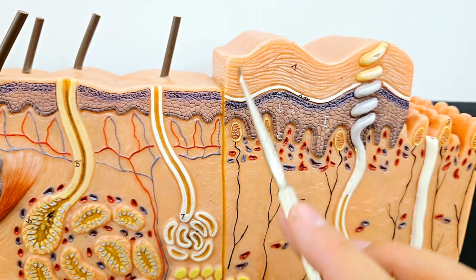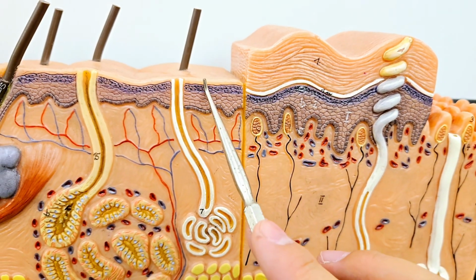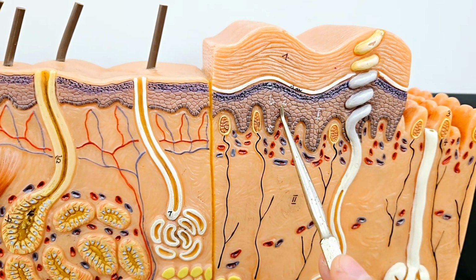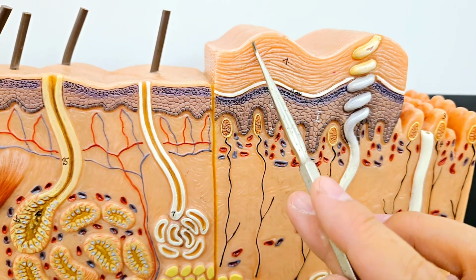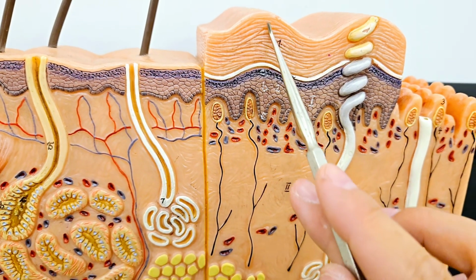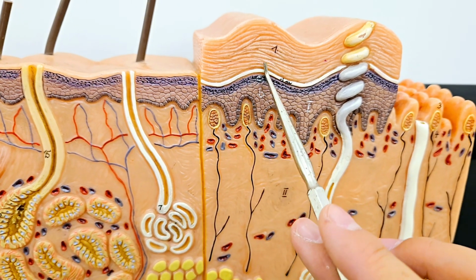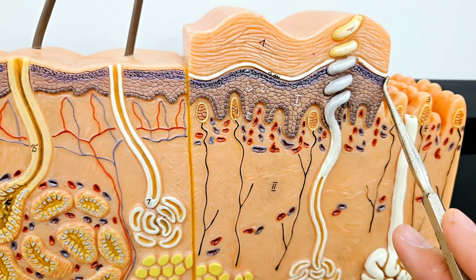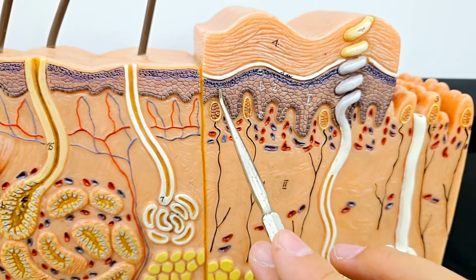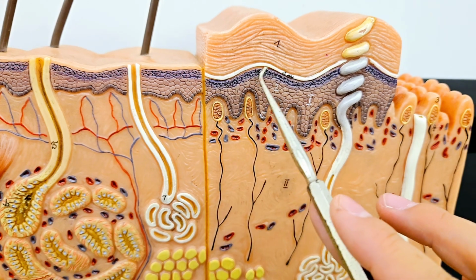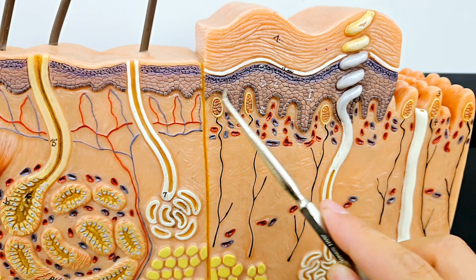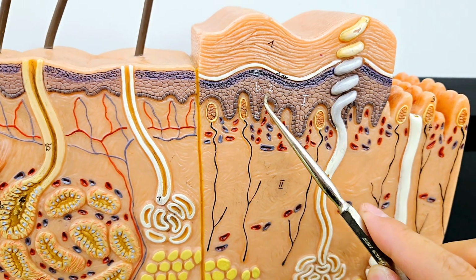Now, what you're seeing here is thick skin versus thin skin. And we can actually divide the epidermis layer into 5 specific layers. The top one, the nude color here, is called the stratum corneum. The white layer, which is only present in thick skin, is called stratum lucidum. And then the dark purple right here is the stratum granulosum.